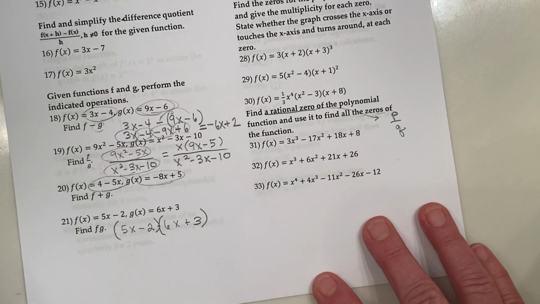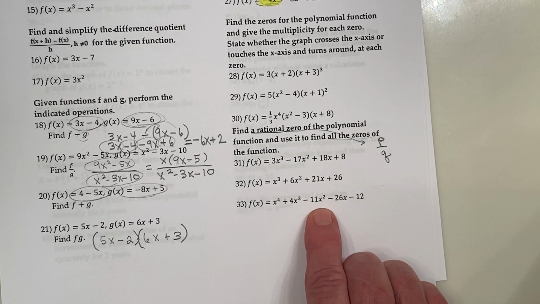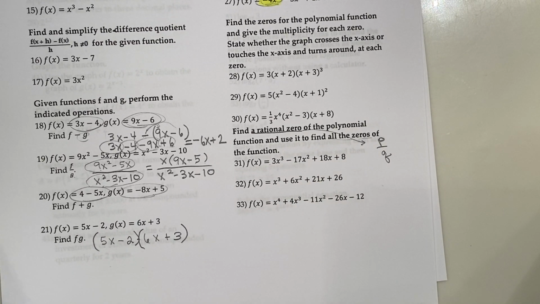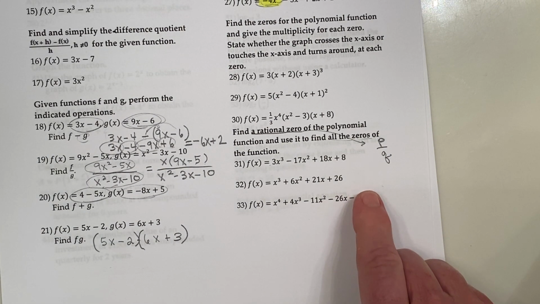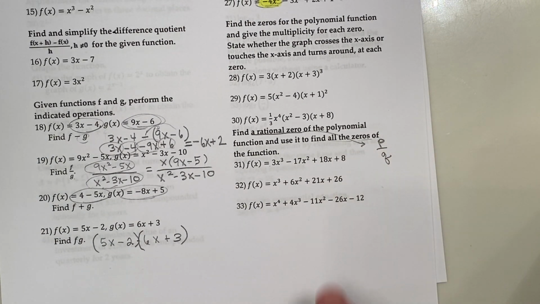All right, I believe we have more of the same problems here. So I don't think I'm going to do all those. Just the same procedure, creating a list of P's and Q's, and then finding those P over Q values, and then using synthetic division, and then finding the remaining zeros.